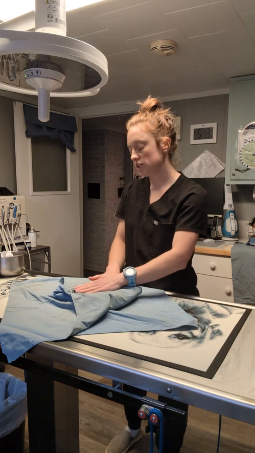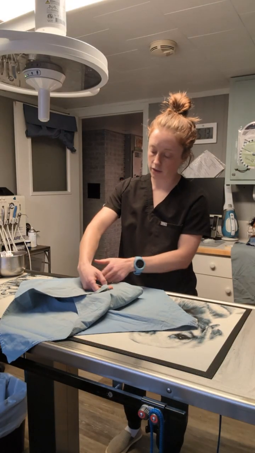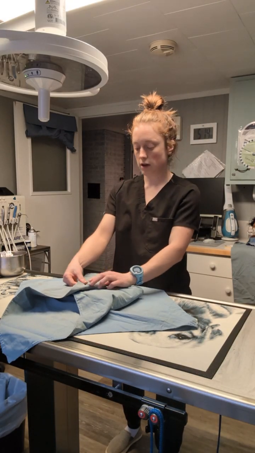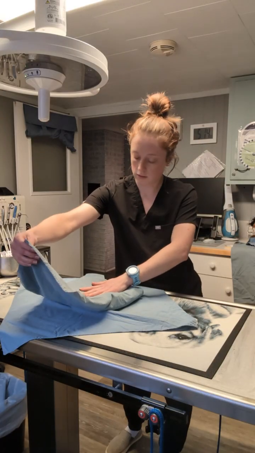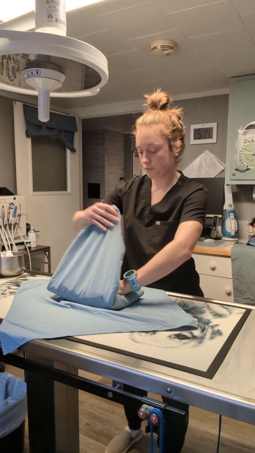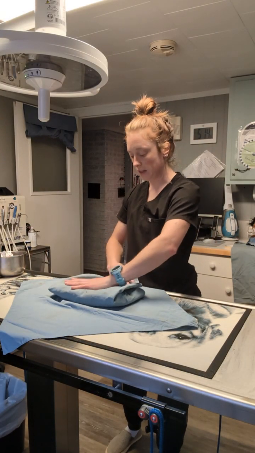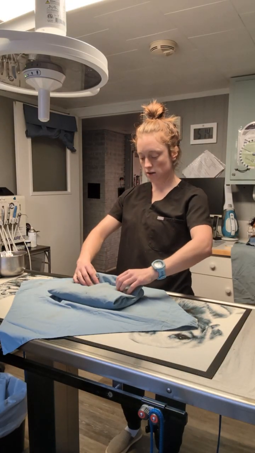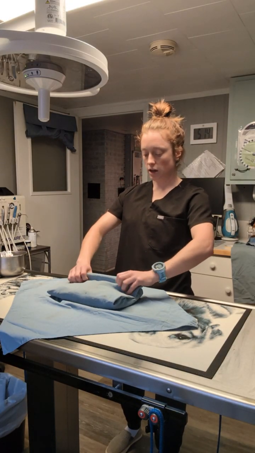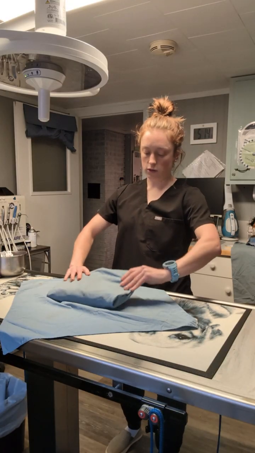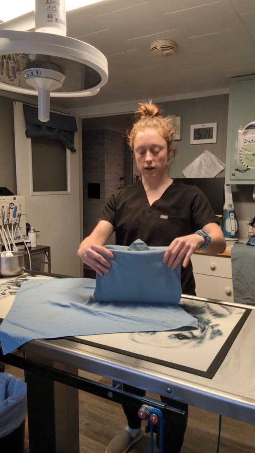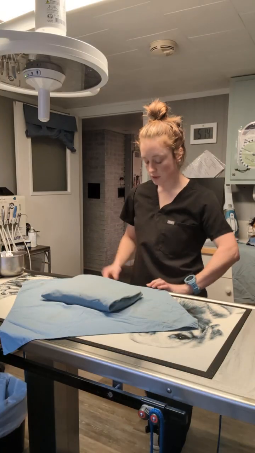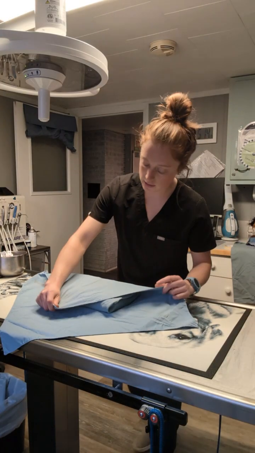And then I'll fold over each side, again folding back the corner afterwards. And lastly, folding the last side and tucking it in so that there is a little triangle sticking out. And then I will just repeat that process.